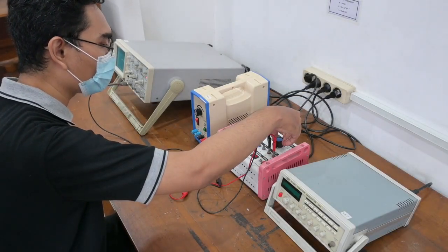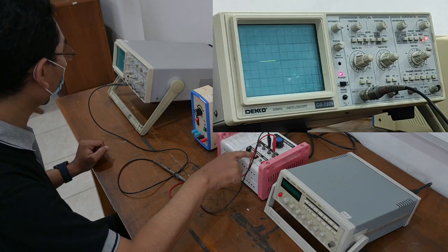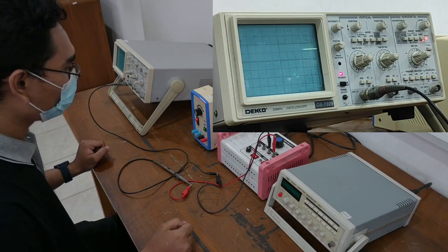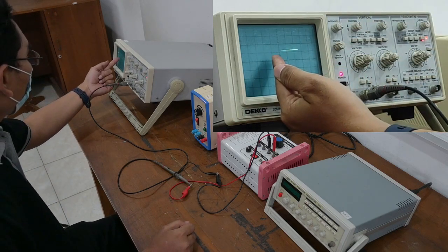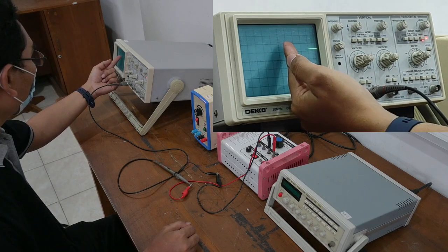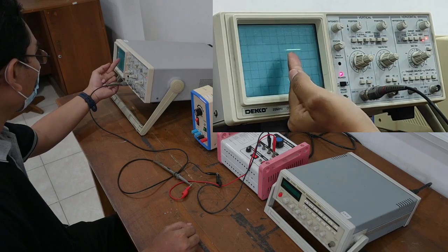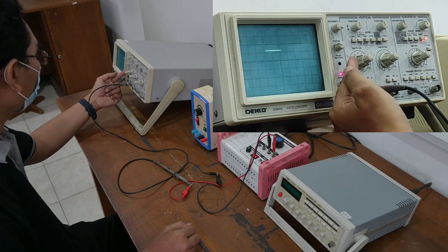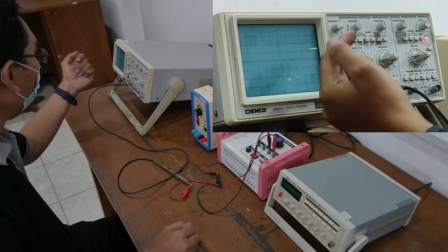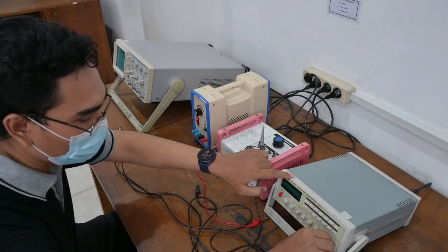After you succeed in building the second setup, turn on the power supply and look into the oscilloscope display, and you will get the signal output from our second experiment. Look into the boxes of the display and also the volt per div button. Record this data to your worksheet.